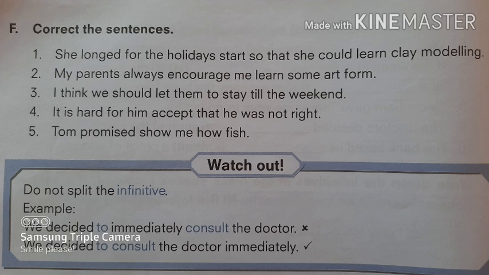Second one. My parents always encourage me learn some art form. So here we will add the to and write, my parents always encourage me to learn some art form. Third sentence, I think we should let them to stay till the weekend. So the correct sentence should be, I think we should allow them to stay till the weekend. I think we should let them to stay is not correct, it is wrong. I think we should allow them to stay till the weekend.